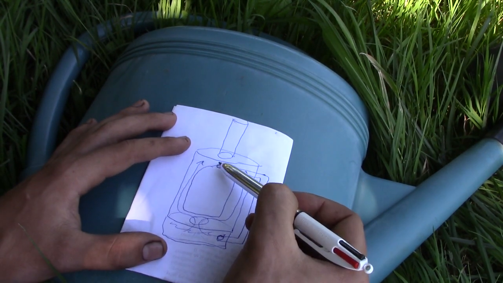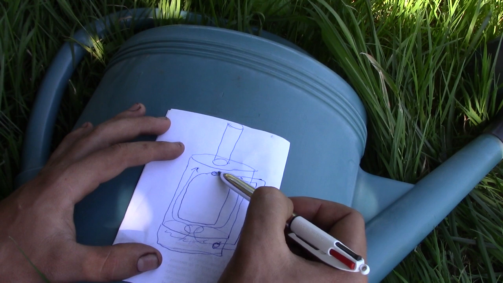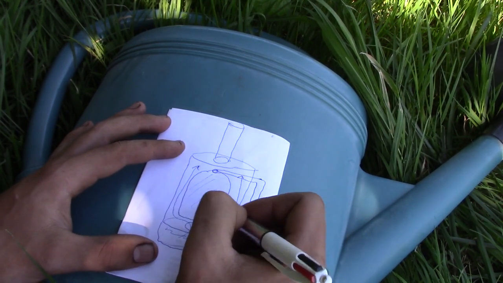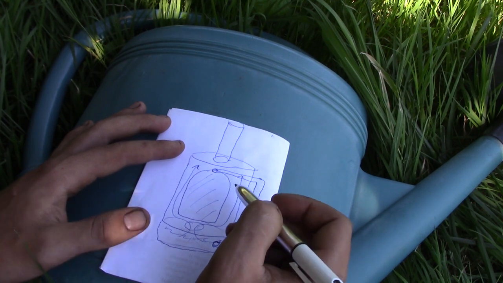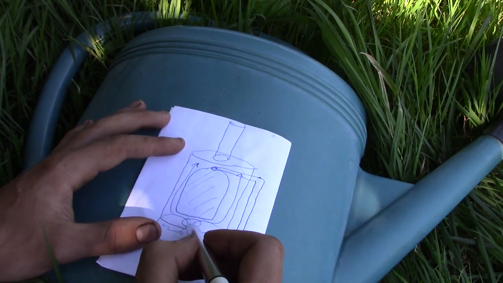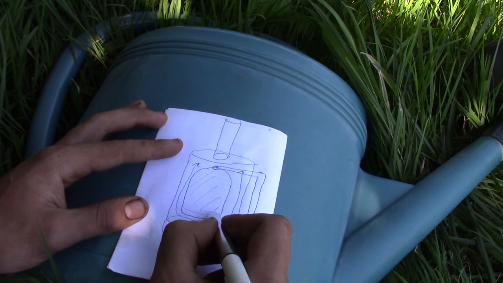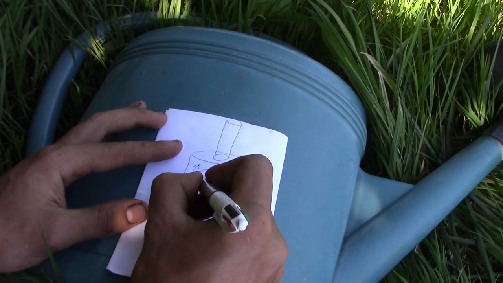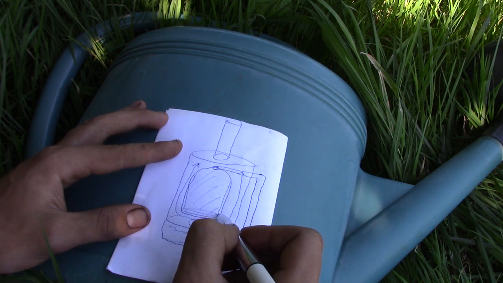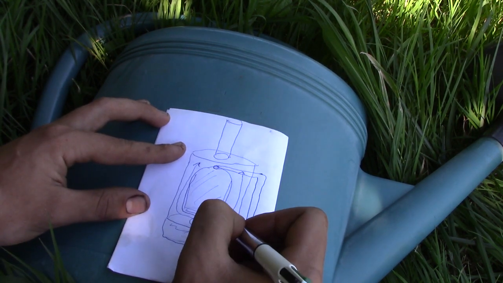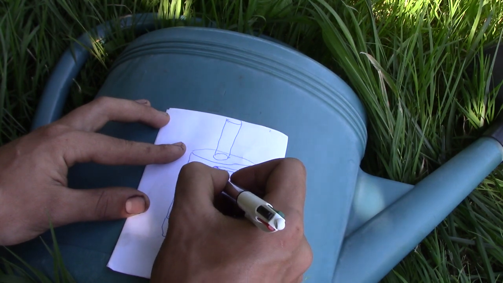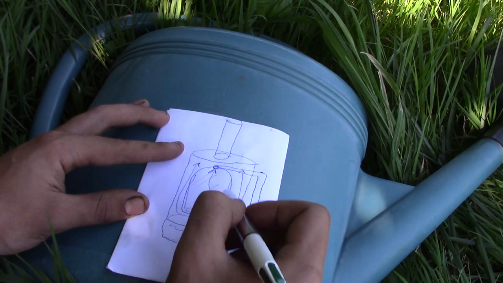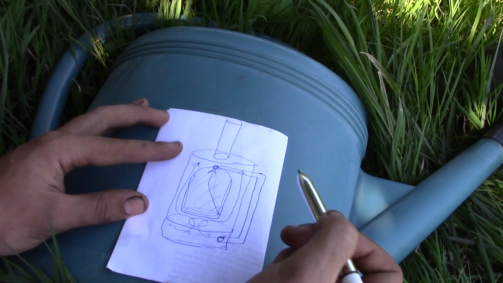Why do I want to put this here on the top of this container? So this container is filled with wood, right? So the wood is heated here on the bottom and on the sides, and I want all these hot gases to travel all the way through the wood to the top to release more gases.